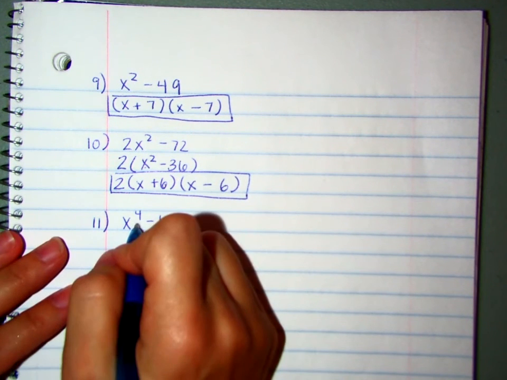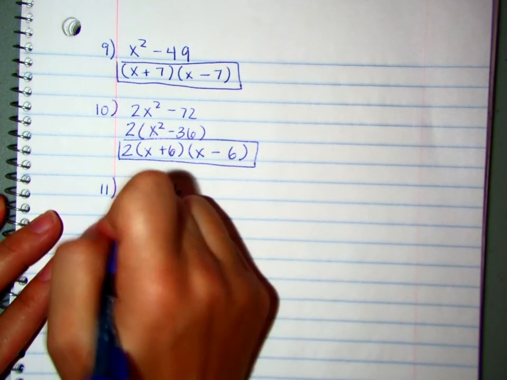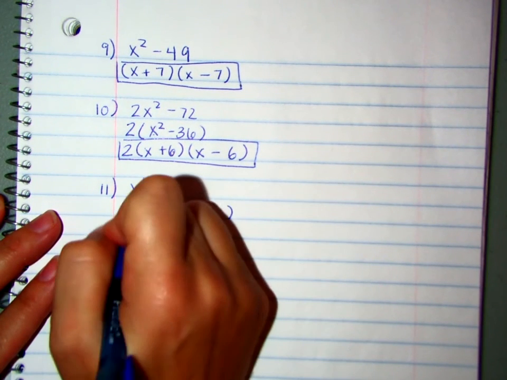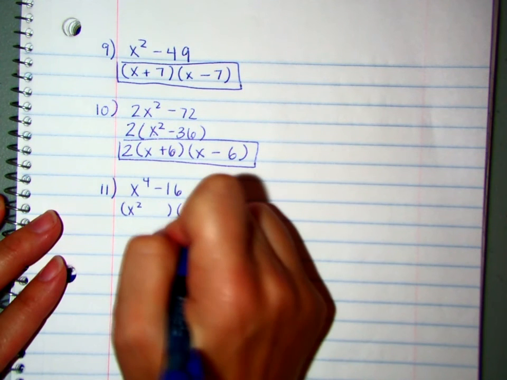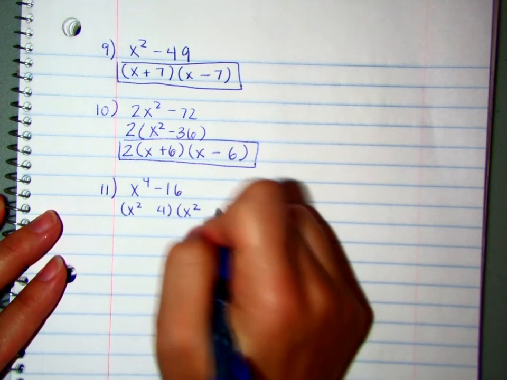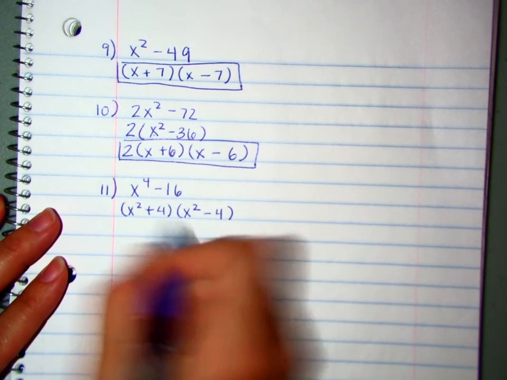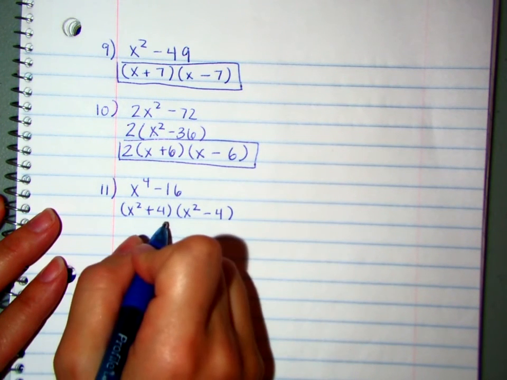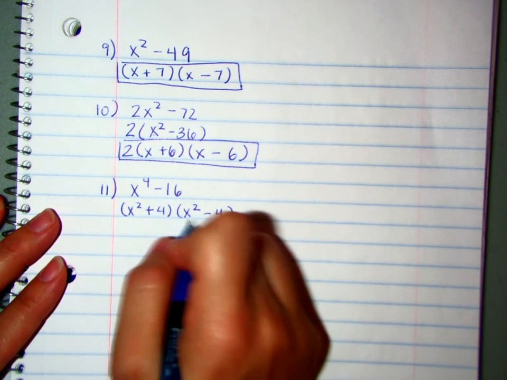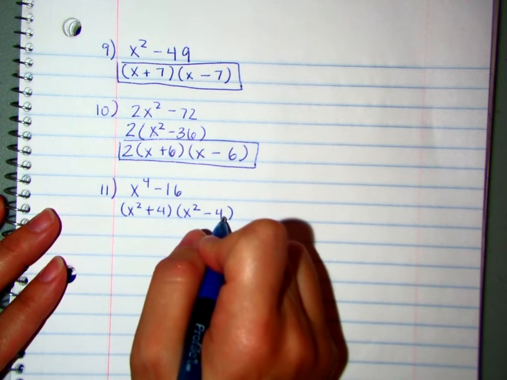Number 11, we have x to the fourth minus 16. Now this is an even exponent, which means we can still take the square root of it. So you'll open up your two parentheses, and x squared times x squared gives me x to the fourth, and then 4 and 4 give me 16. One is positive, one is negative. There's nothing left that we can do with this, but you need to look carefully because this one here is a difference of two squares. So we've got to keep factoring.